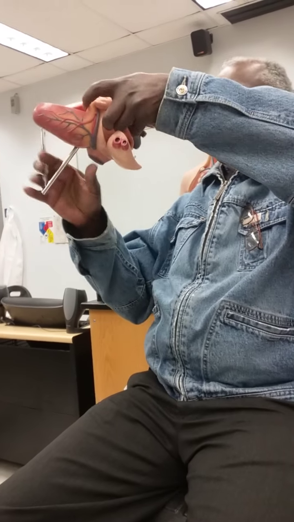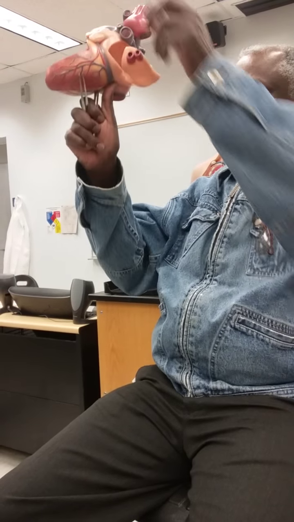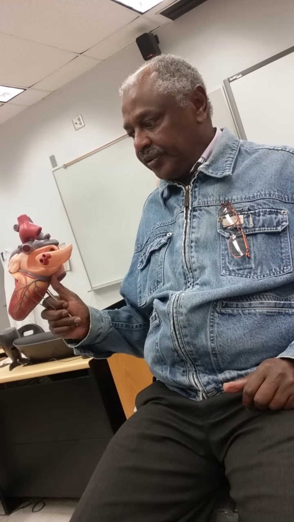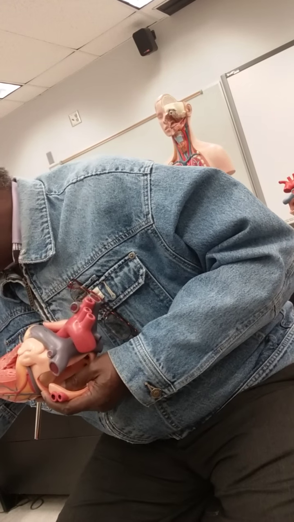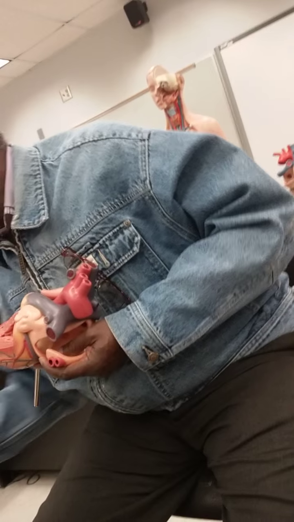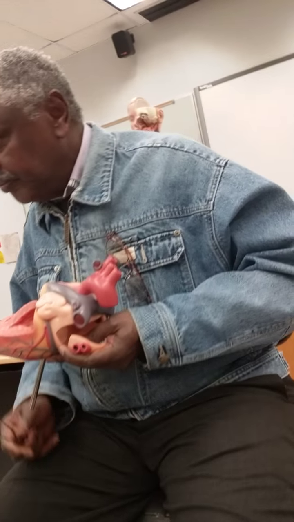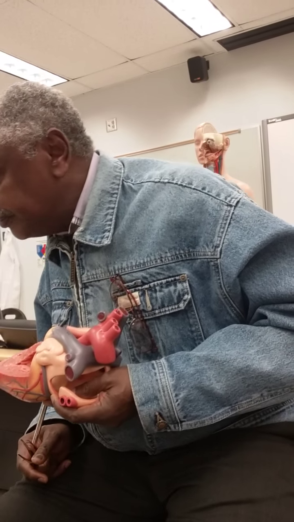Right inside the left ventricle, this is the aortic semilunar valve. The aortic semilunar valve. This is it. Aortic valve. Yeah, aortic semilunar valve.